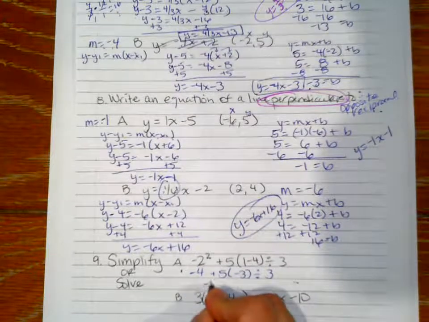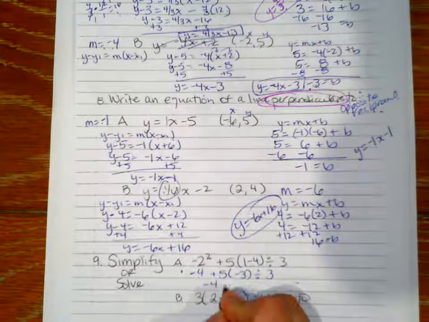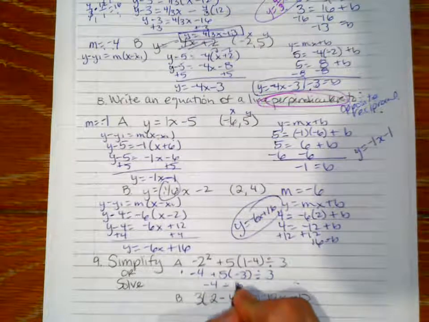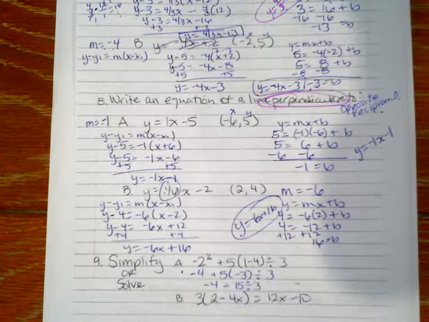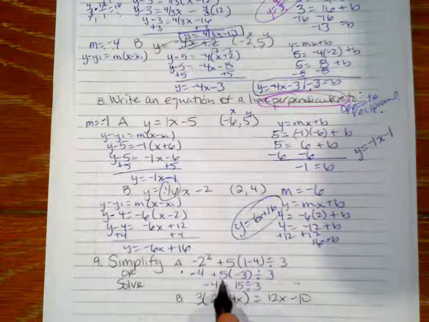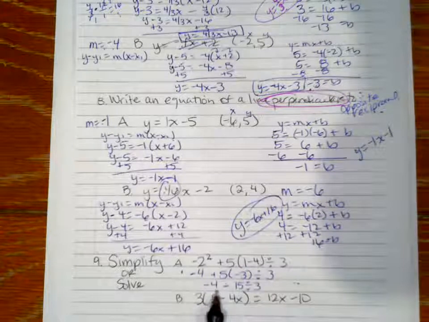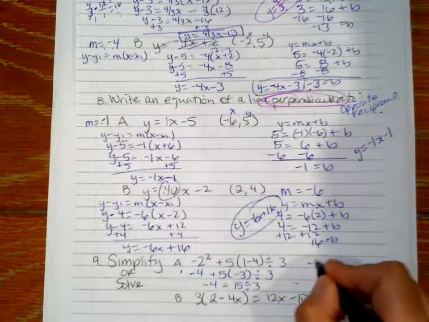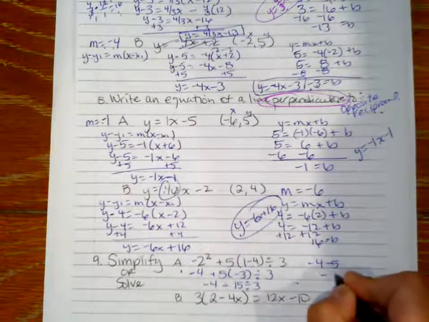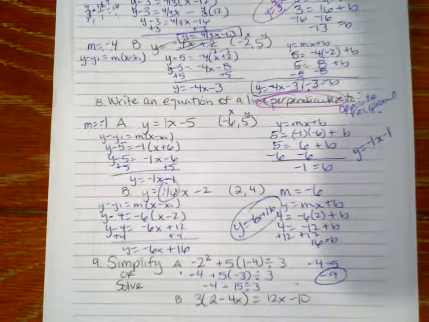So I get negative 4 minus 15 divided by 3, because 5 times negative 3 is negative 15. And I still need to work this part first. So I'm going to get negative 4 minus 5, which is going to equal negative 9.